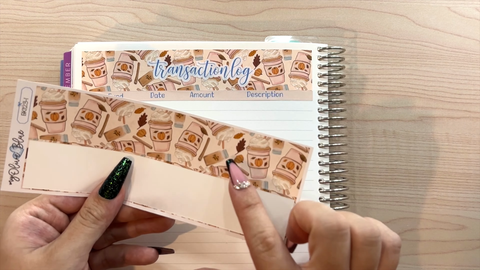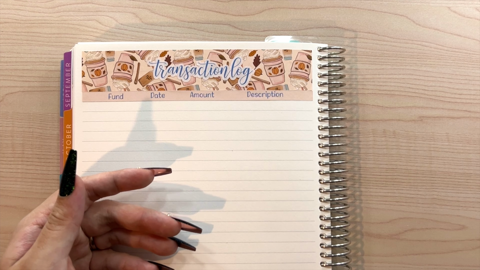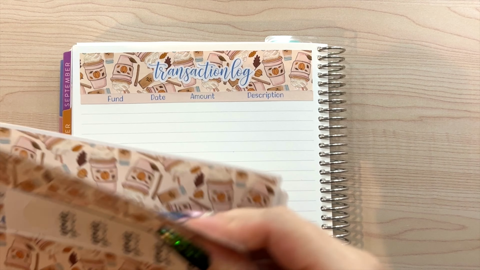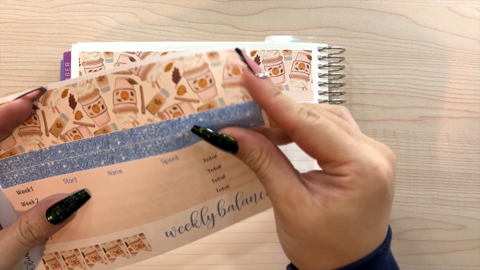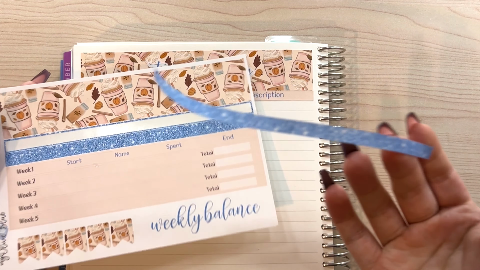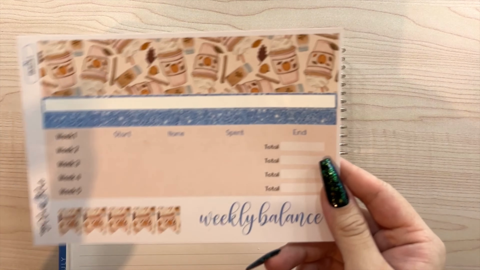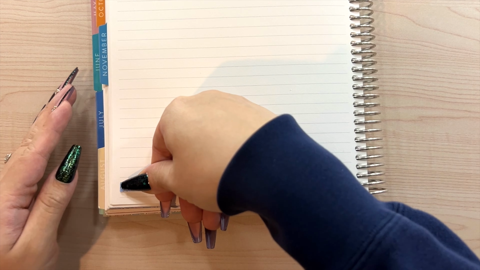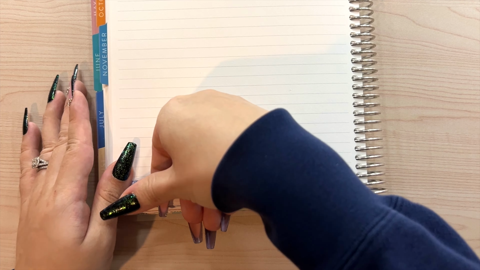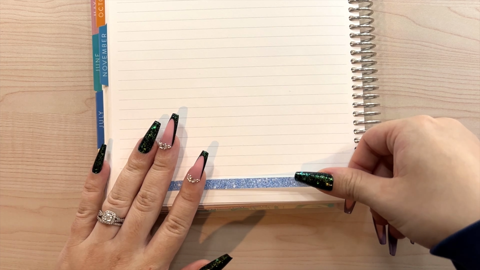And then the lines. This thick washi I'll be using for our debt payment video. I'm going to grab one of the thin washies from the weekly balance. I don't use both thin washies from the weekly balance or the weekly check-in, so that's why I'm just going to grab it from here instead. That is going to be placed at the bottom just to match the other side.